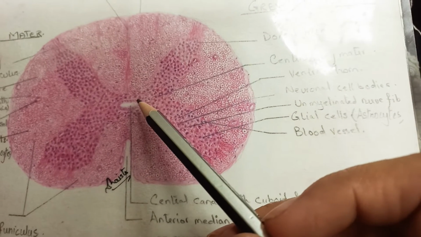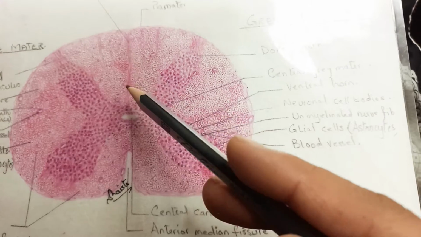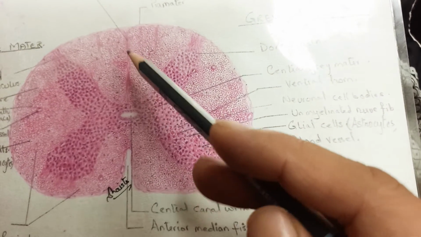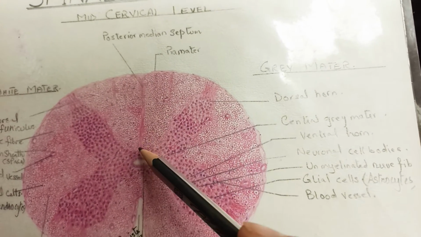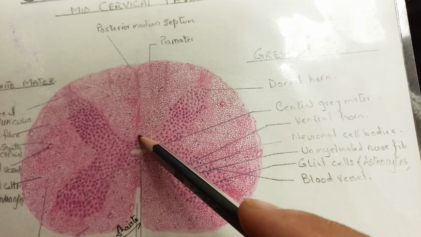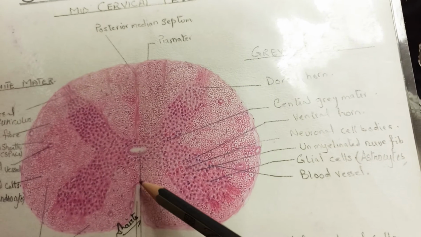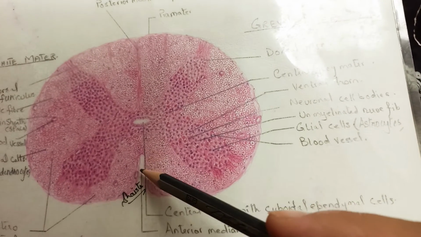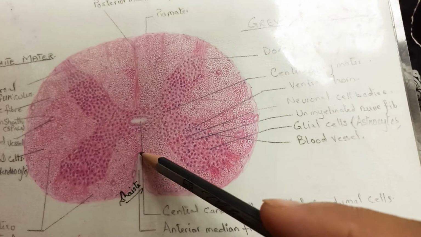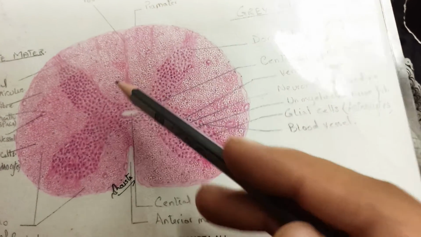Now dorsal, or you can say posterior, to the central canal is the septum, which is known as the posterior median septum, and it contains the neuroglial cells. And ventral, or you can say anterior, to the central canal is the anterior median fissure. This is the fissure and this one is the septum.